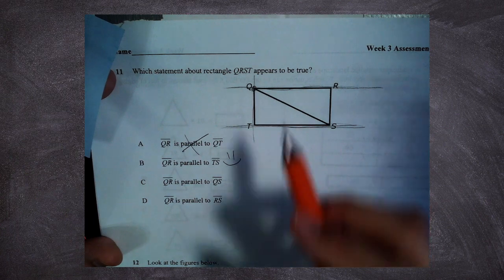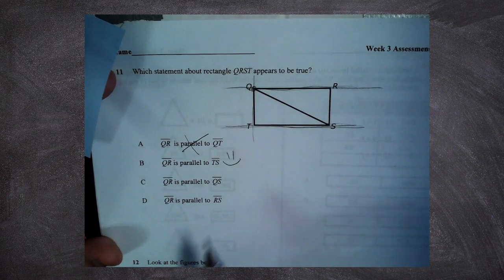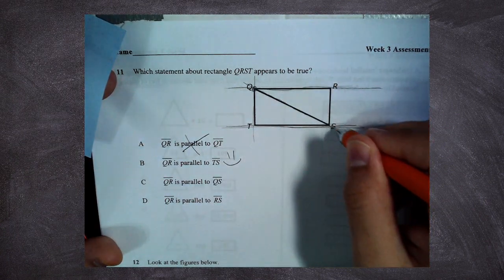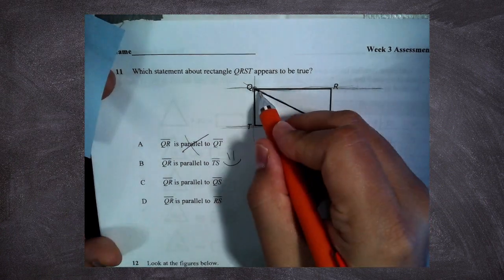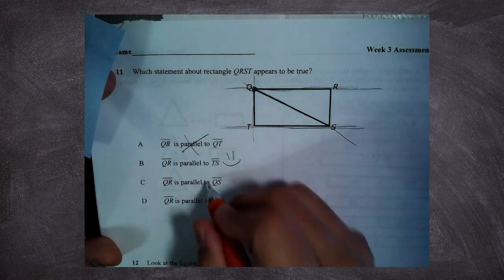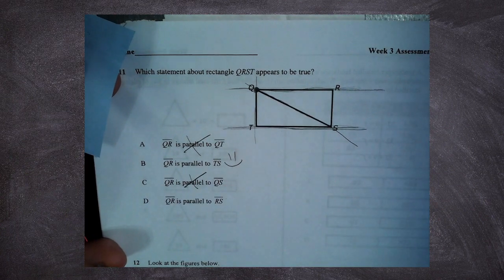C says line QR, top line, is parallel to line QS. QS is right here. It's my diagonal line. And again, you can already see them touching right there in the corner. If they're supposed to be parallel, they never, ever touch.